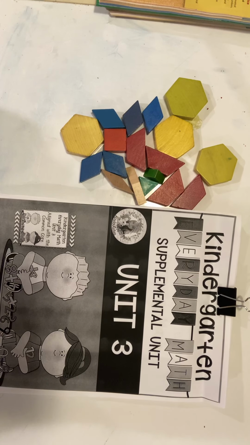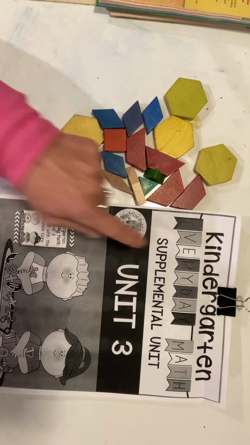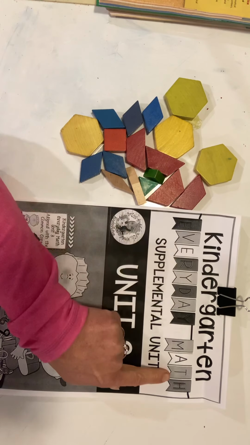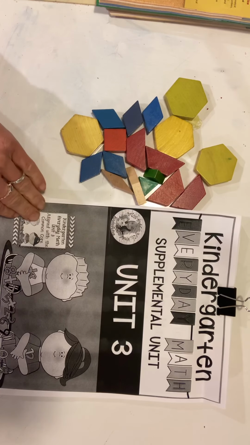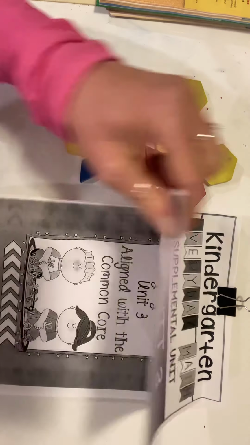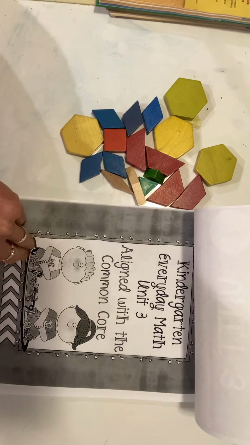Hi, boys and girls. Today we are going to be working on math, and you need your kindergarten Everyday Math supplemental unit 3 workbook or packet. Okay, and we are going to turn to the very first lesson.